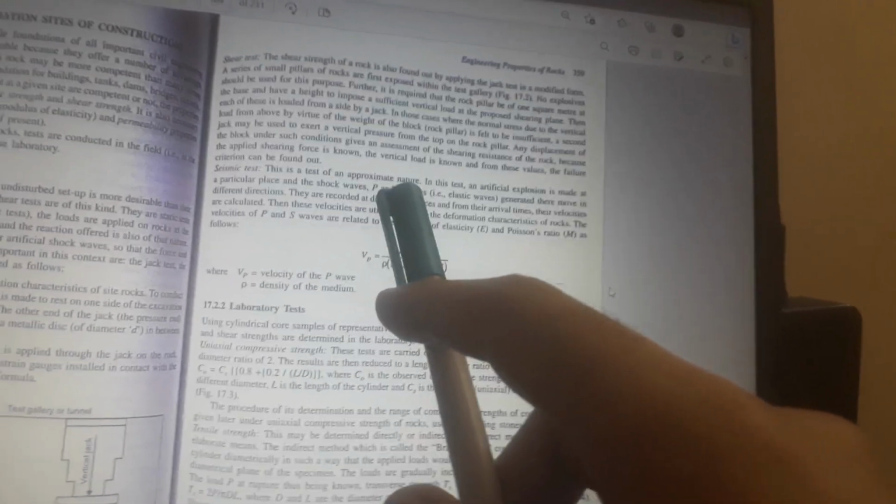Seismic test. This is a test of an appropriate nature. In this test, an artificial explosion is made at a particular point and the shock waves, P and S waves, that is, elastic waves generated there, move in different directions.